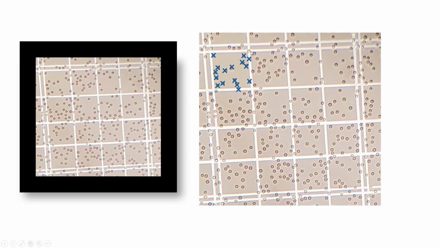Notice I didn't count this one up here because it fell on the top line, and I said I'm not counting that top line or this right line. But if a red blood cell falls on this left line, like this one right here or this one, I would count those.